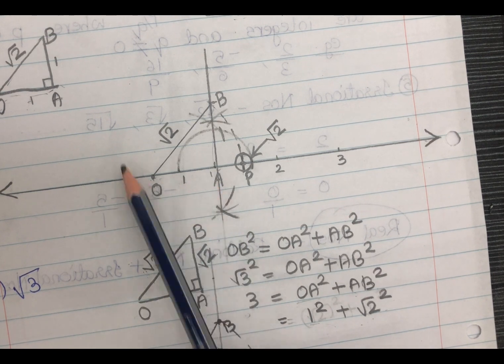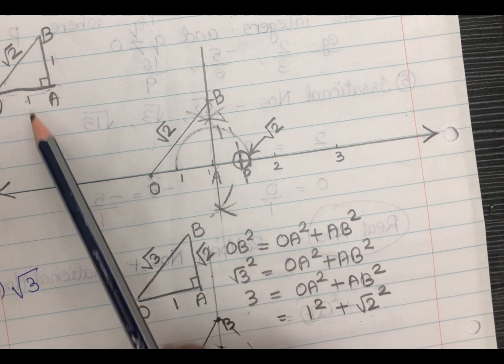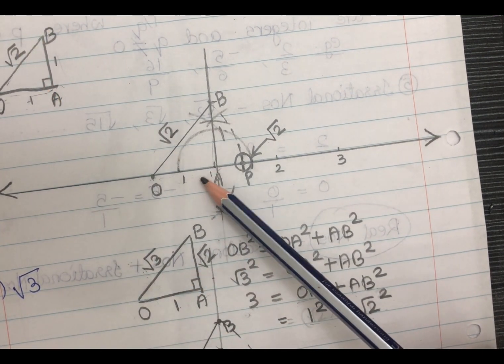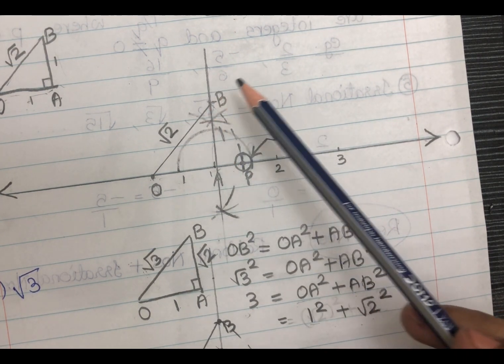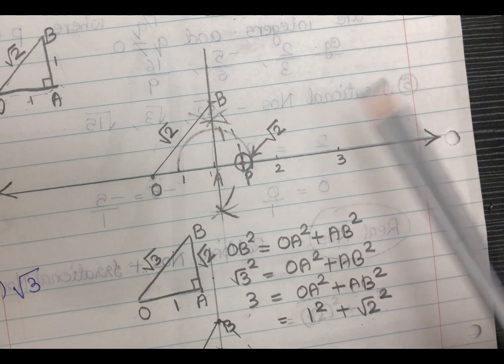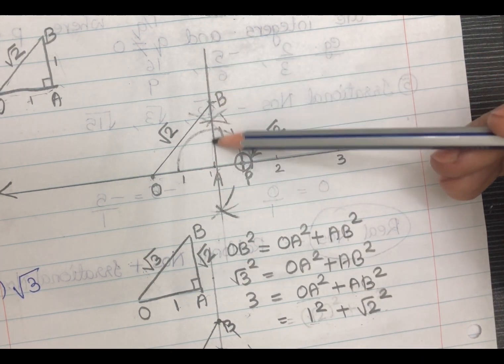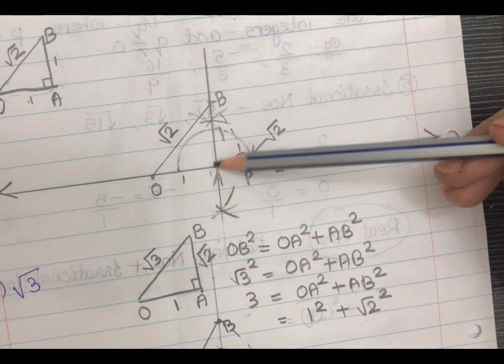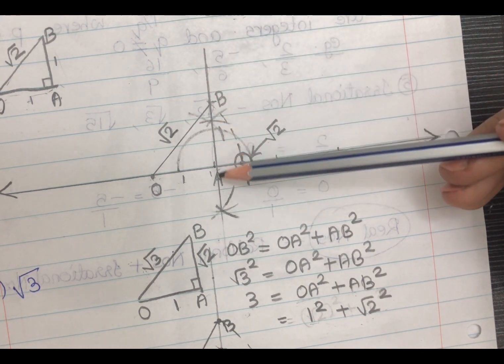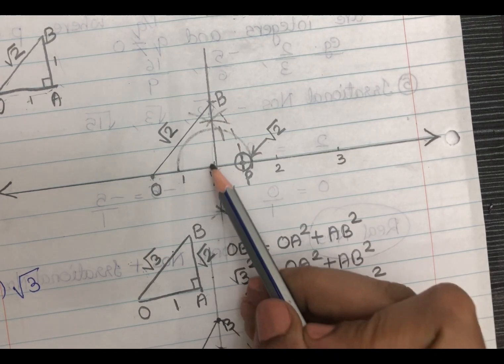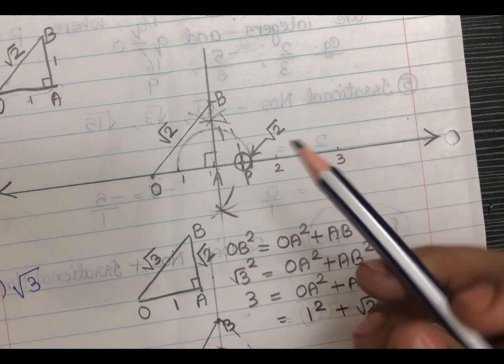Then we need a perpendicular line, either by using a protractor or by using the perpendicular bisector method with a compass. You can draw a perpendicular line from A, right? I've drawn a perpendicular line at A.